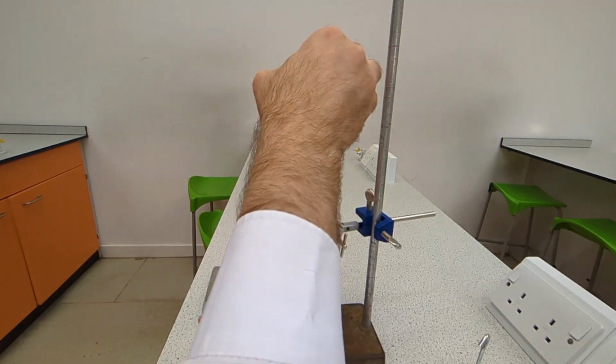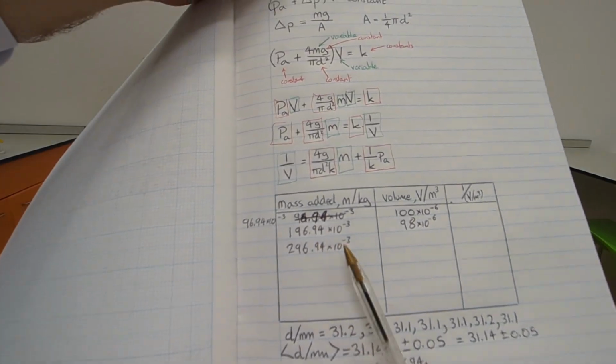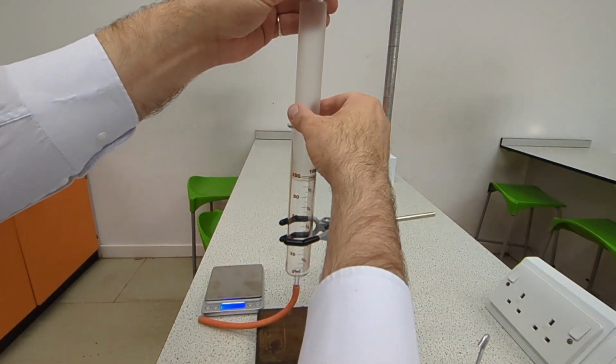This time with 200 grams. So this is 296.94 times 10 to the negative 3. Every time I write that, I kick myself. Every time I have to write that bit on the end, I'm irritated that I hadn't planned ahead better with my table because it's not very neat.